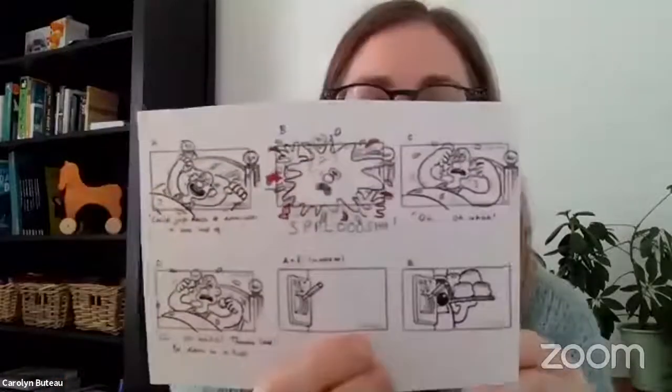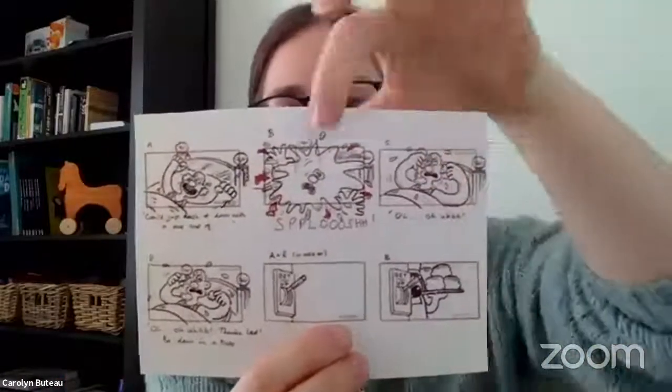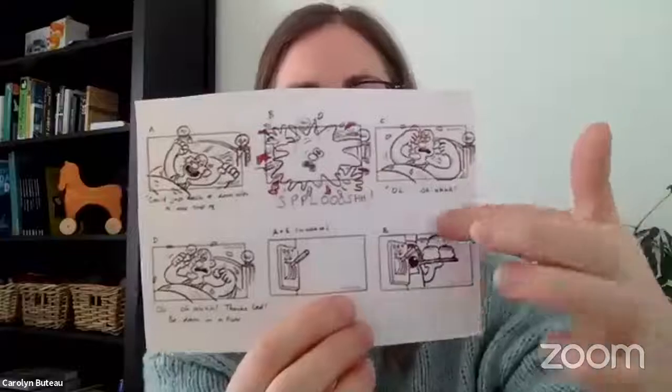So here you have the different scenes and the sets that students can draw and write in. Here's an example actually of Wallace and Gromit, where you have the drawings for each scene and the script right below.